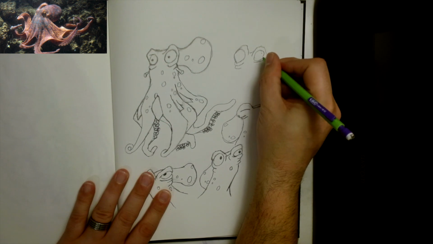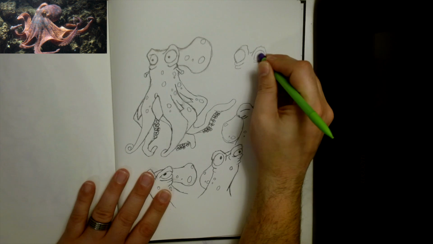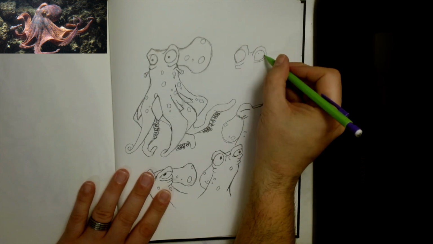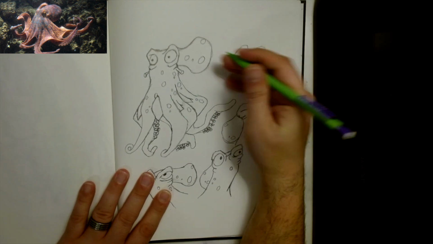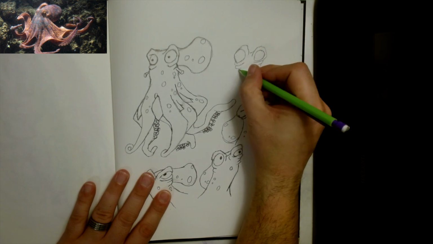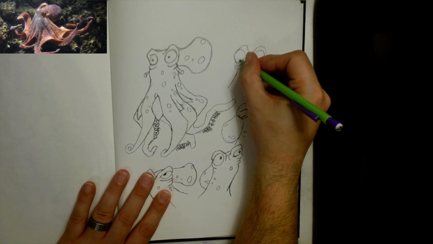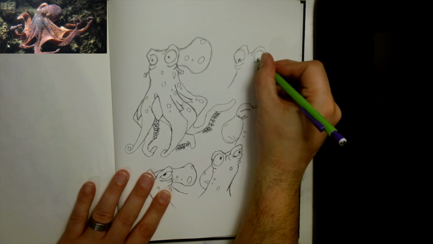Then any time you need to change the face itself, you could place these over the top of what you've drawn the body doing, and it'll save you a little bit of time. That way you're able to have the consistency that you need for your image.